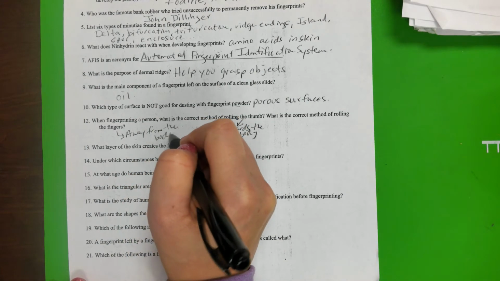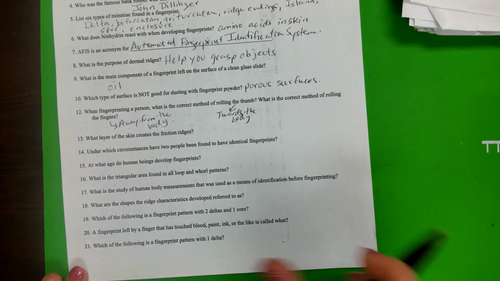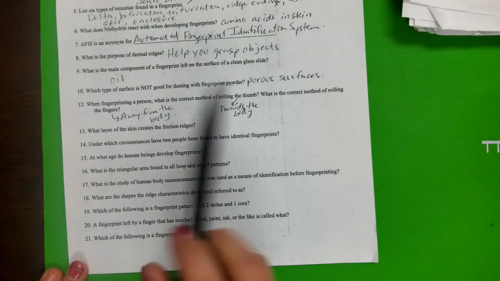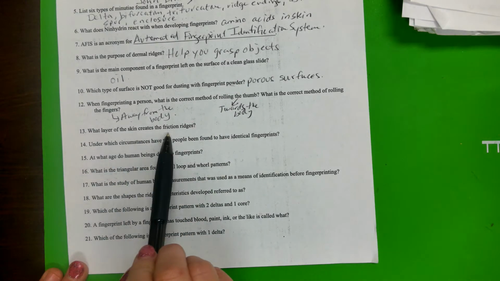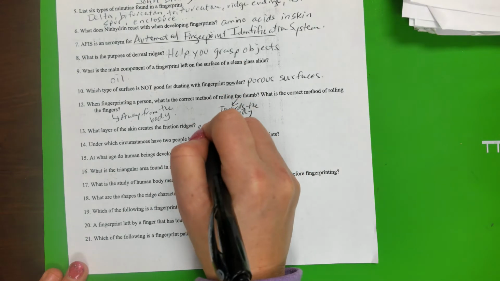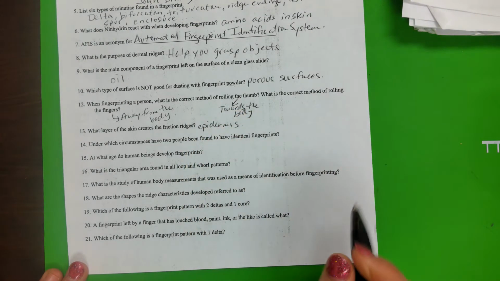I demonstrated it, I think it's in the notes, but I did demonstrate how you roll them. Number 13, which layer of the skin creates the friction ridges? That is the epidermis, and that is in your notes on day one.